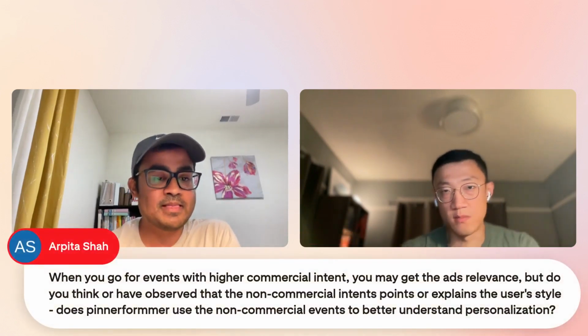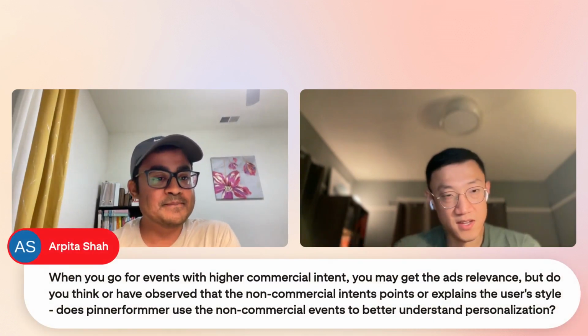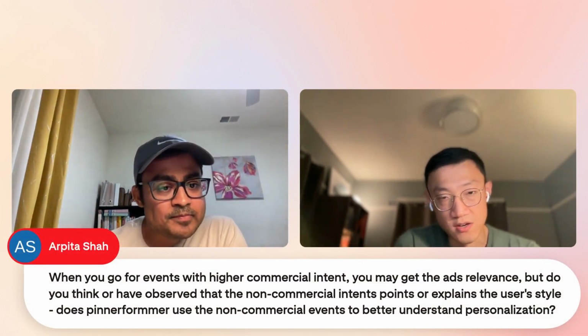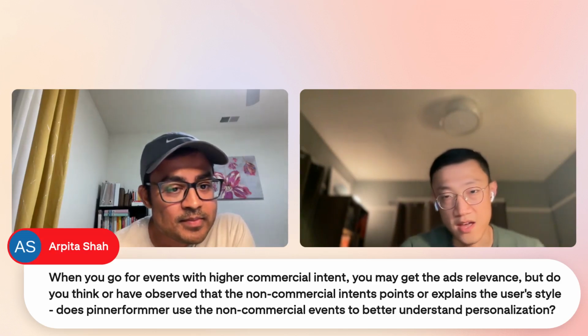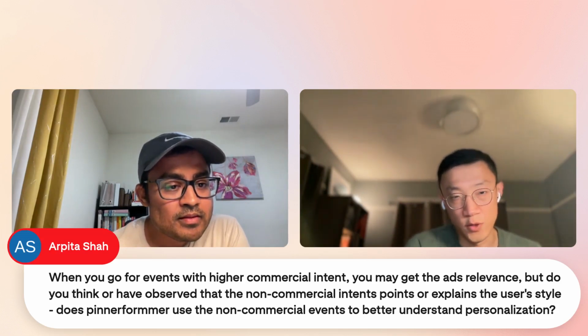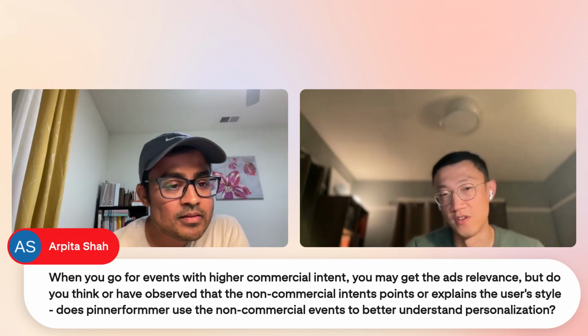Well, glad to know the team has thought through this. All right, last one. When you go for events with higher commercial intent, you may get the ads relevance, but do you think or have you observed that the non-commercial intent points are exploring the user style? Does Panther use the non-commercial events to better understand personalization?